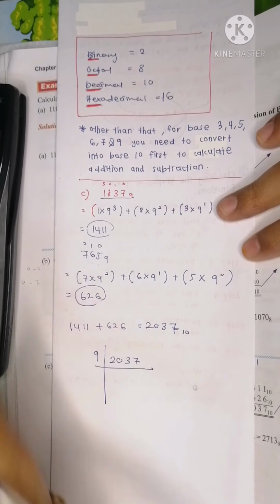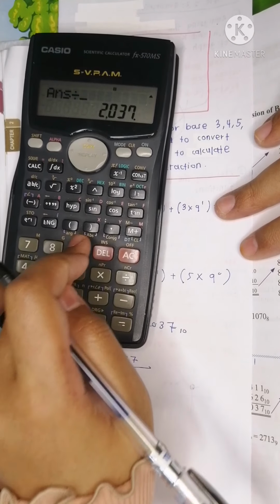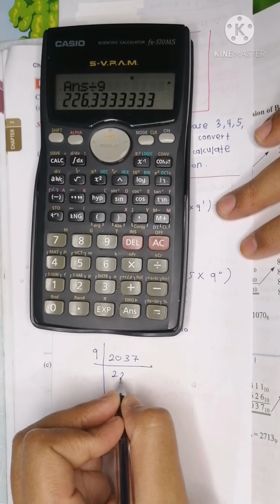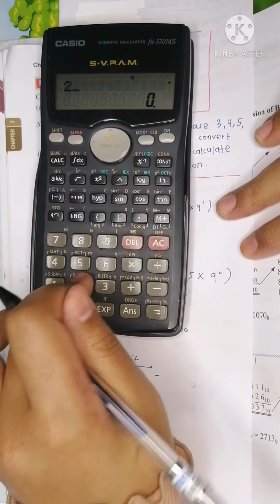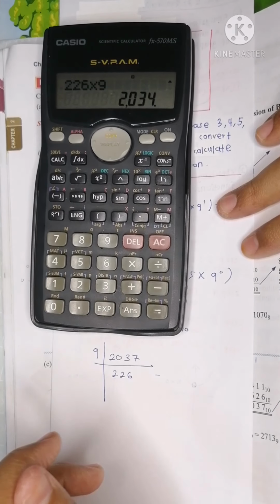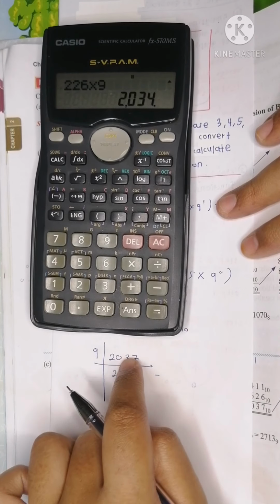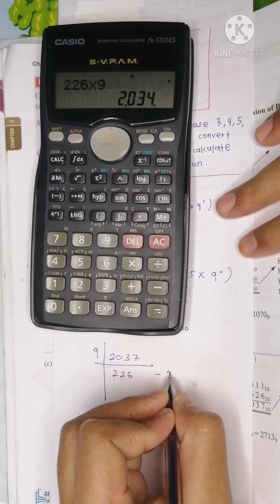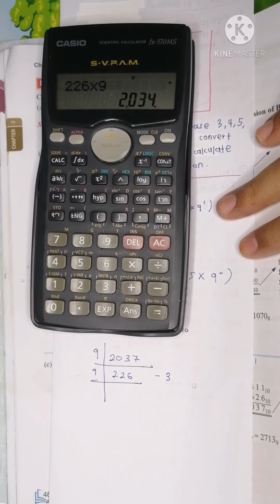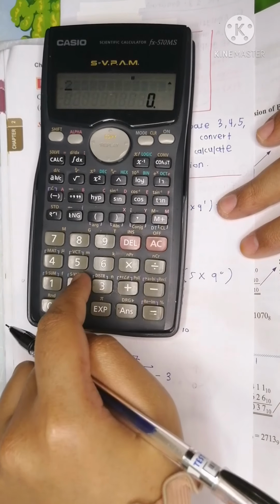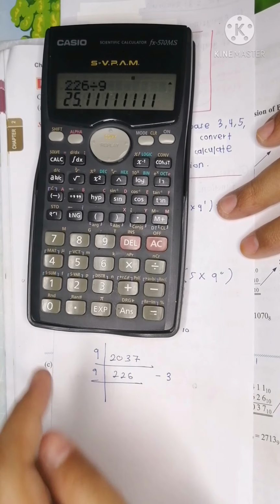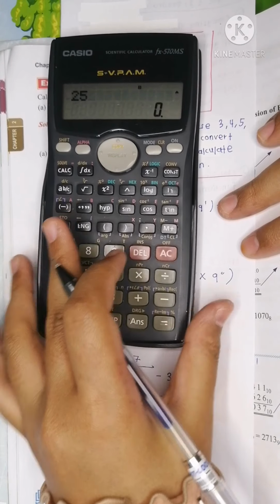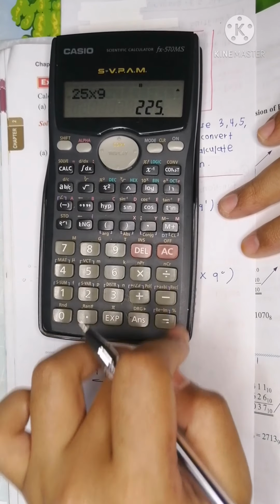Base 9. So 2037 divided by 9, you will get 226, and the remainder: 226 multiplied by 9 is 2034. So 2037 minus 2034, you will get 3. And then divide by 9 again, 226 divided by 9, you get 25, and then 25 multiplied by 9 is 225.